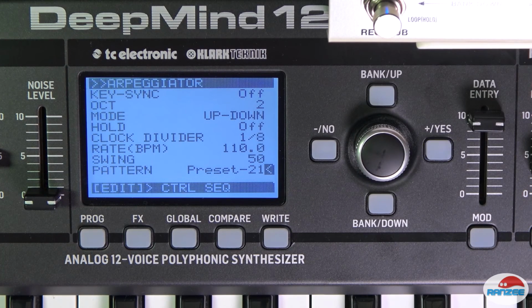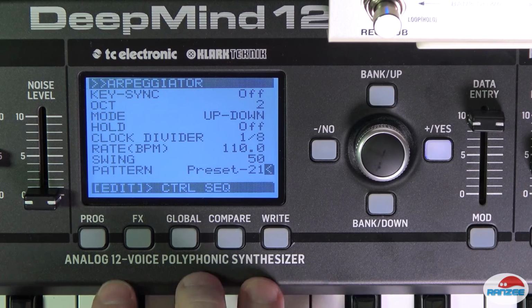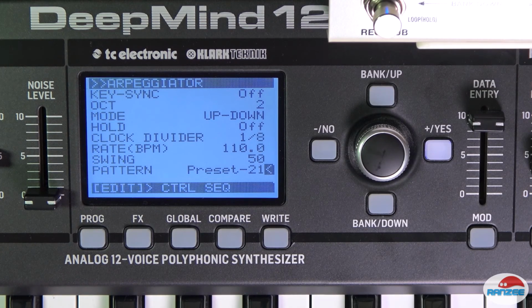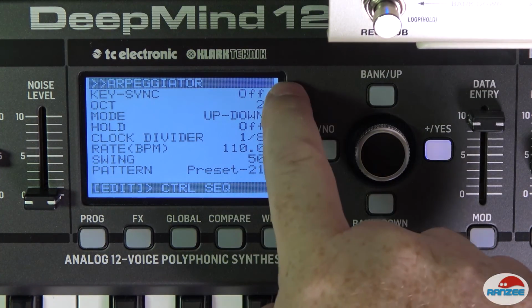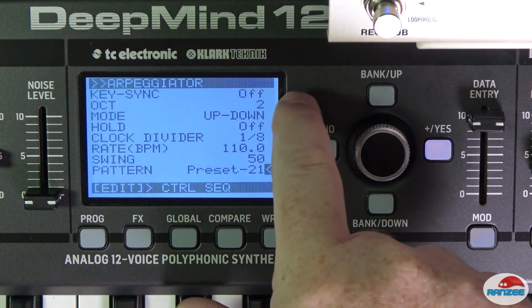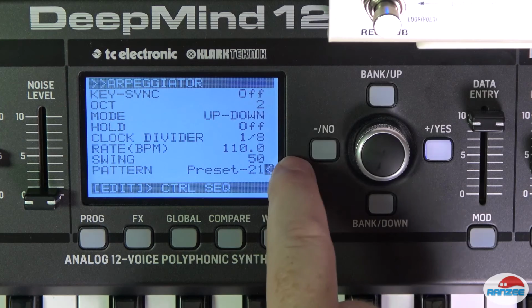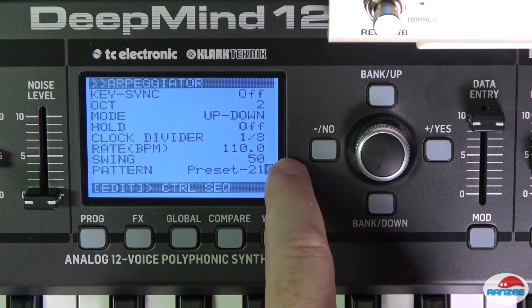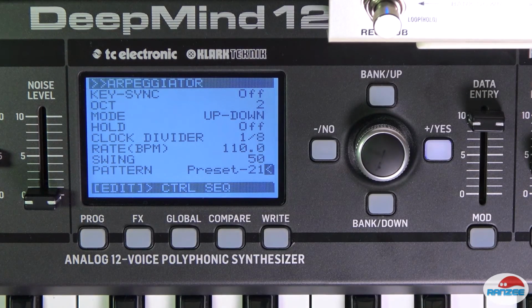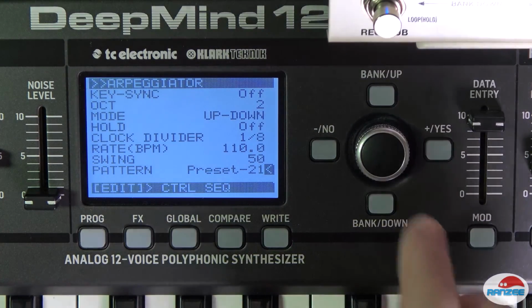And this is just the arpeggiator. So as I was saying, this arpeggiator on the DeepMind is massive. It's really, really massive. So with all these different features, whether you've got octave, up, down, the notes order, the clock divider, the swing, and then you've got these gate and velocity patterns, and there's so many of them.